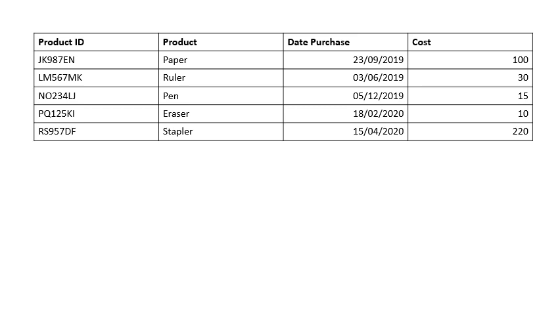Date purchase is the dates that we purchase these products before reselling them. Cost has the monetary value that we assign to each product that we want to sell. So let's say I want to get information from this table that I have on this page.